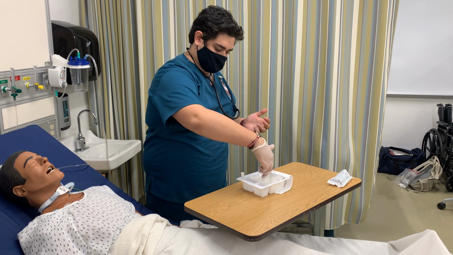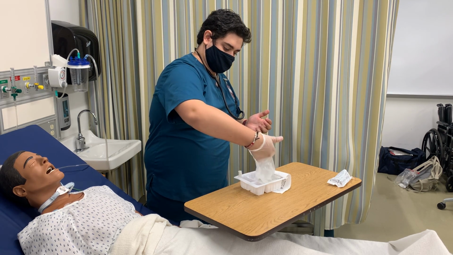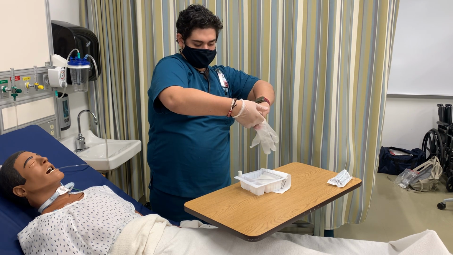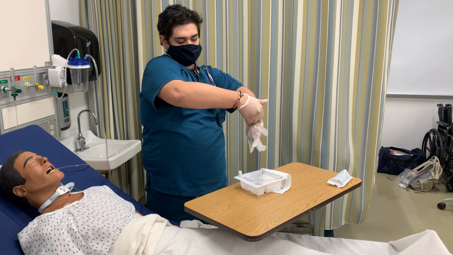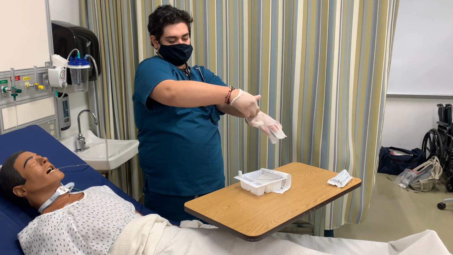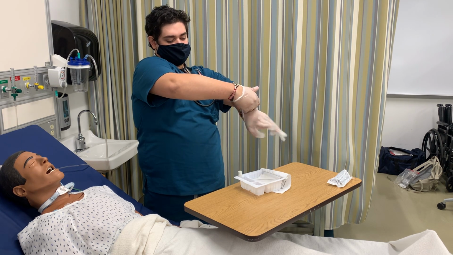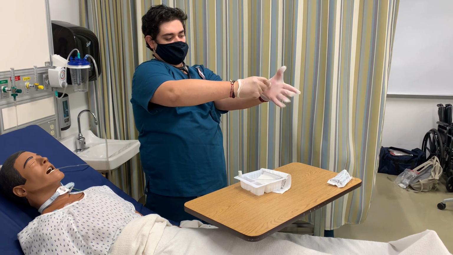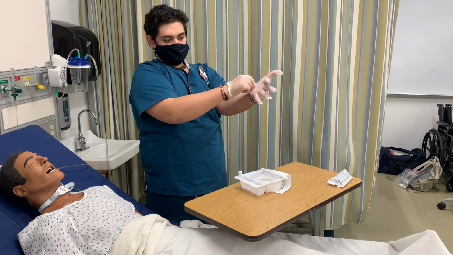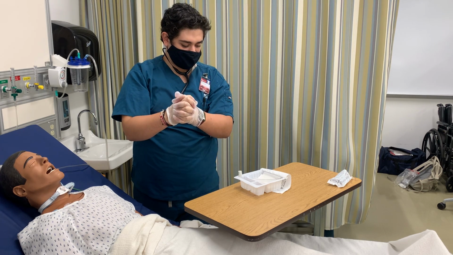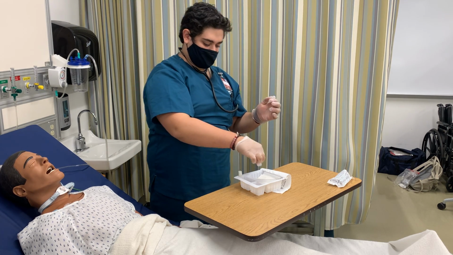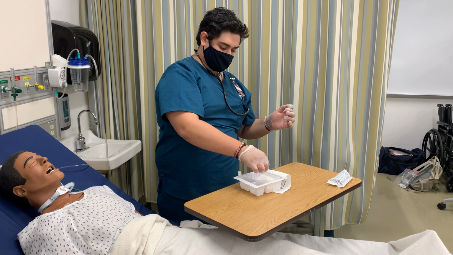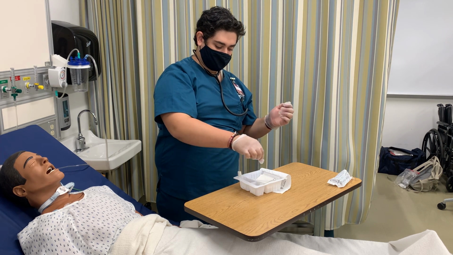Okay, so I do have my clean gloves now. I want to put my cleaning pipe here.